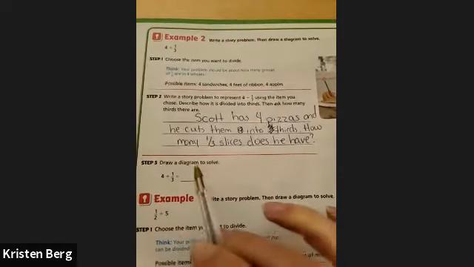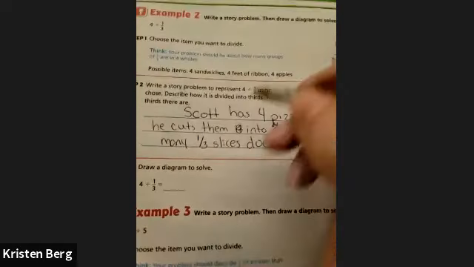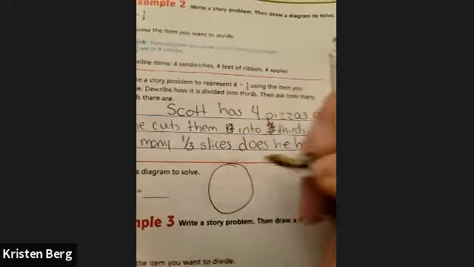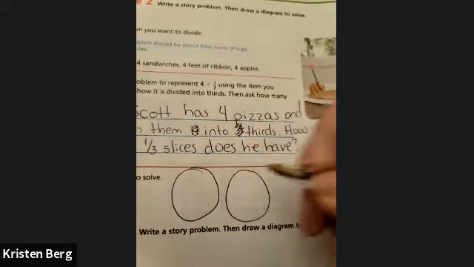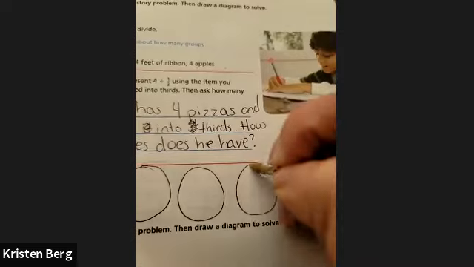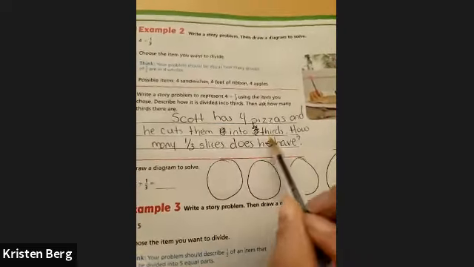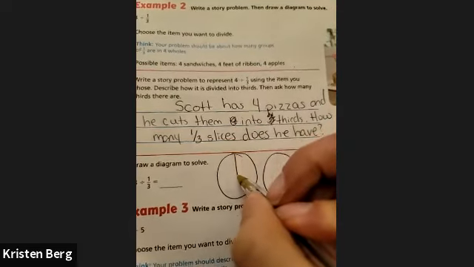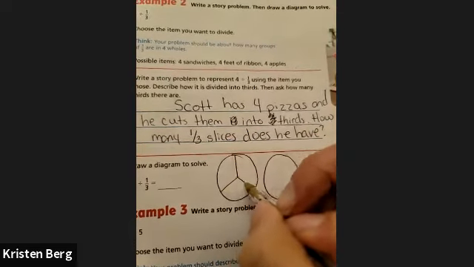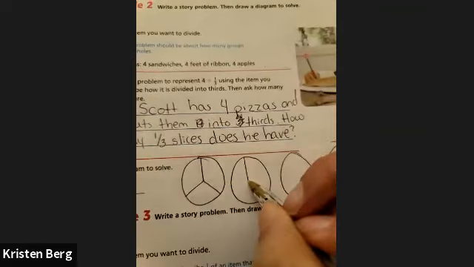So now you're just going to draw a diagram. So pizzas are pretty easy. You can just draw 4 pizzas. And then you're going to be cutting them into thirds. So that means each one would look like a peace sign.